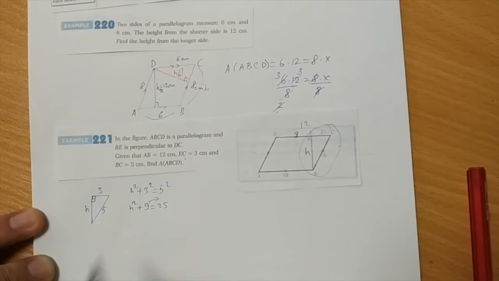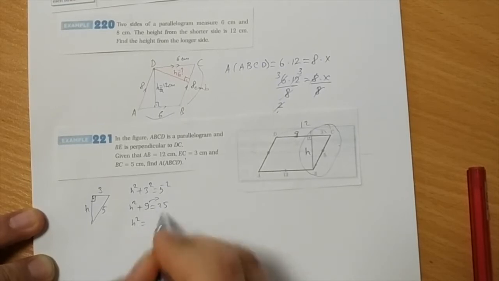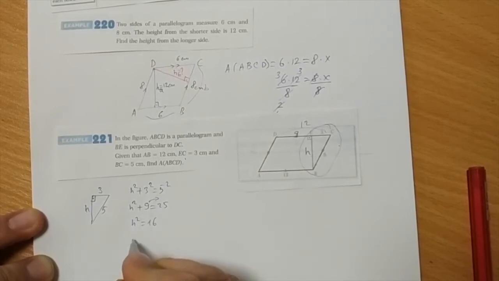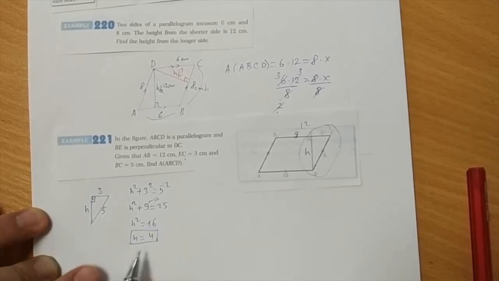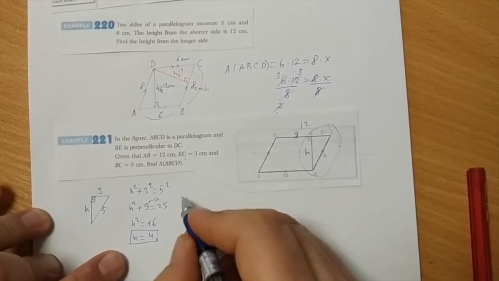Let's take 9 to the right side. Height square is 25 subtracted by 9, it will be 16. Height will be 4. You see, we have the height 4.